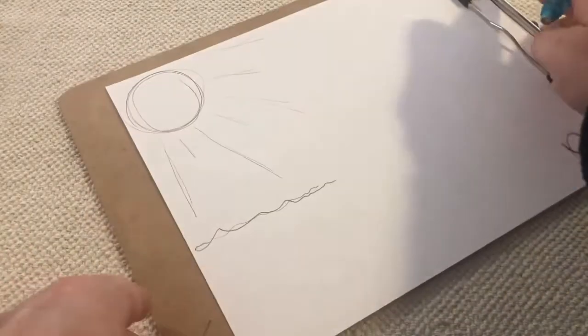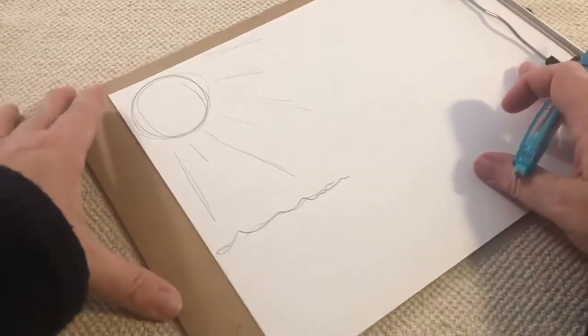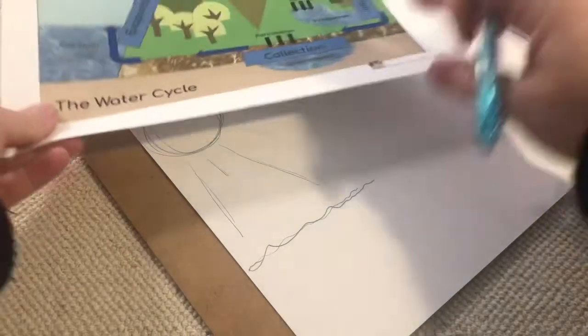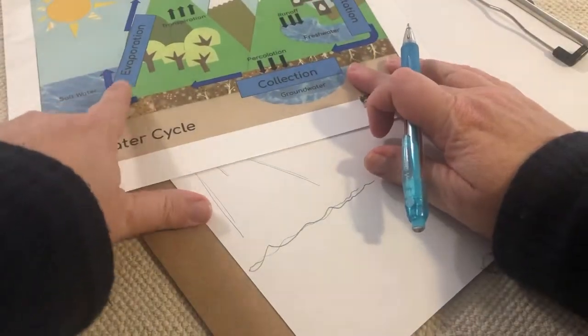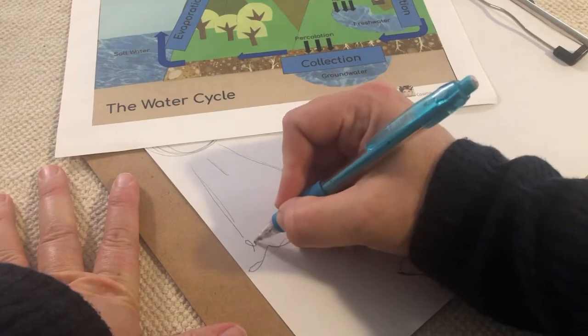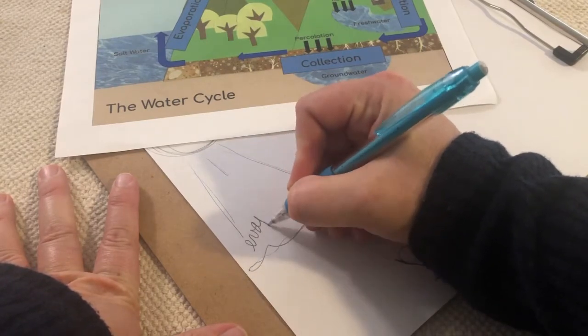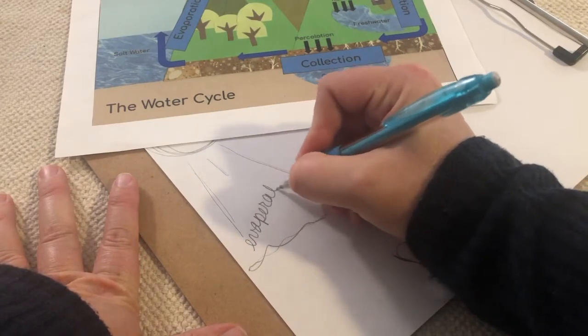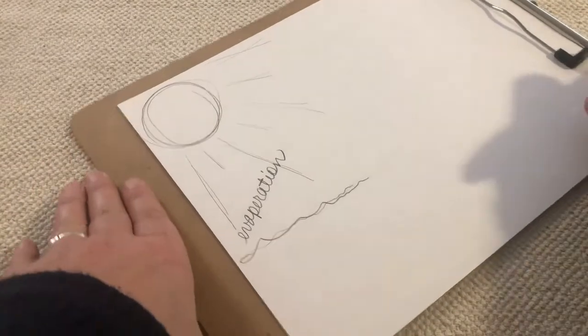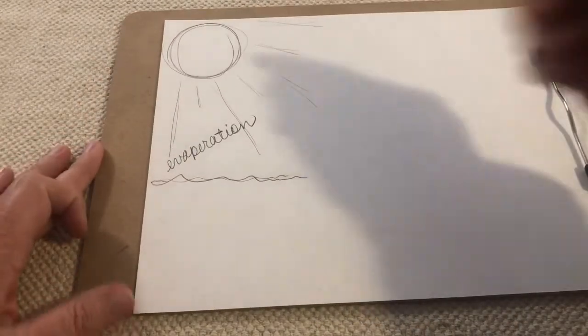And I'm going to write the word evaporation here. I think I'll look at my water cycle chart to help me write the word. Evaporation. And I think I'll draw some arrows.